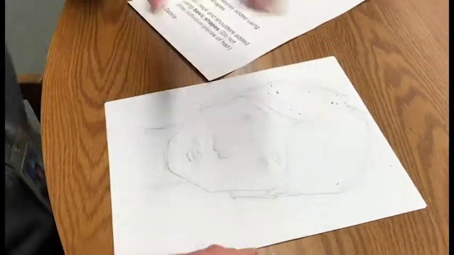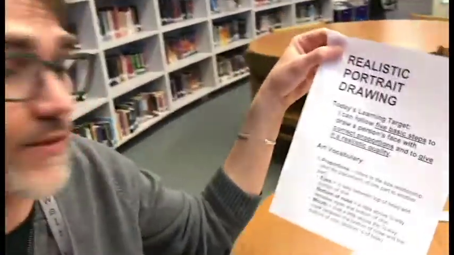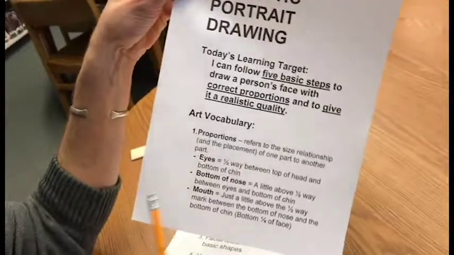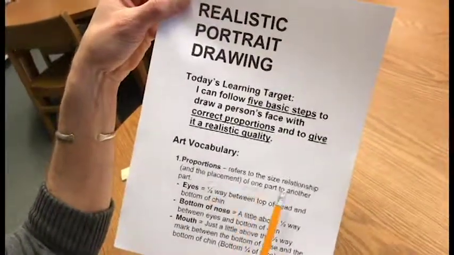All right, ladies and gentlemen, we're going to practice this, have fun with it, and just know that the thing we're shooting for is correct proportions today, and that's the size, relationship, and placement of one part to another.